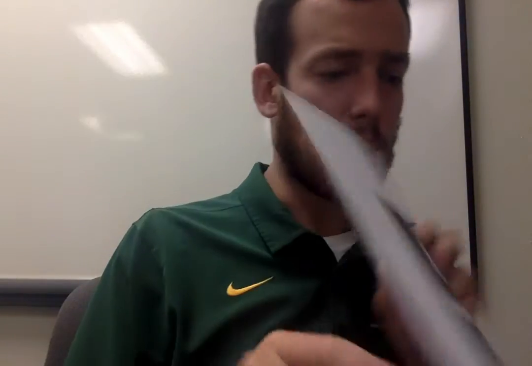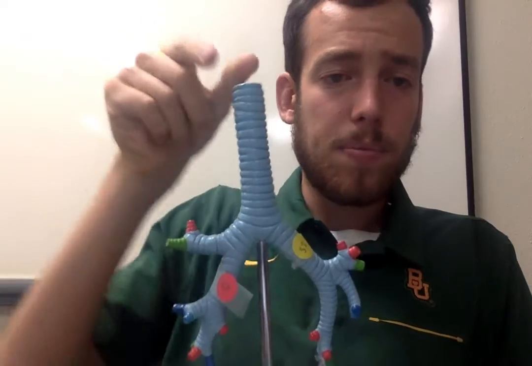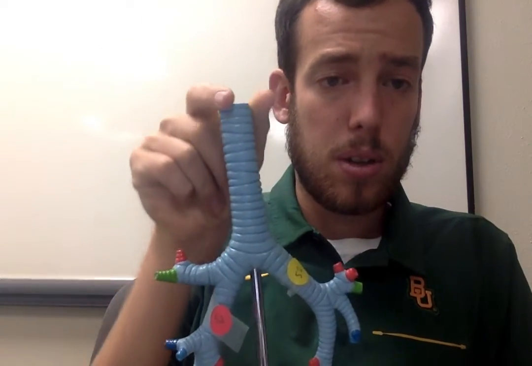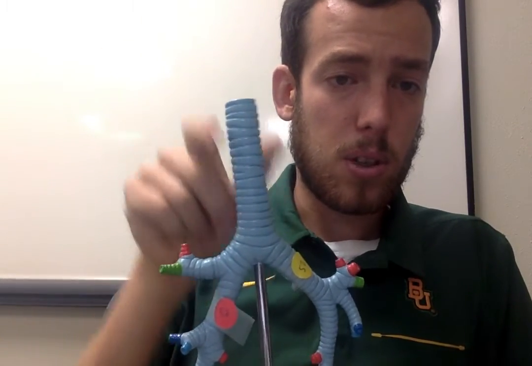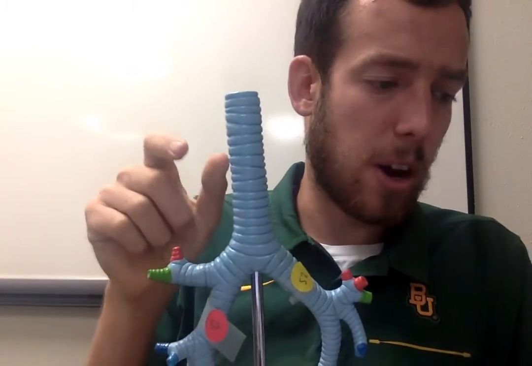But the more important things that I want you to know are your actual models. We'll start with this one right here, which is on the back. We are looking at the trachea. The trachea is this tube. This is where your windpipe air comes down.